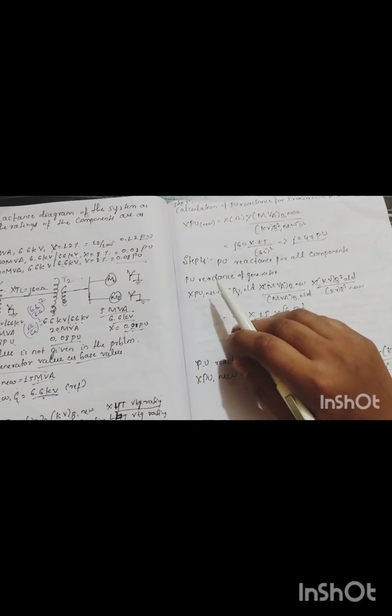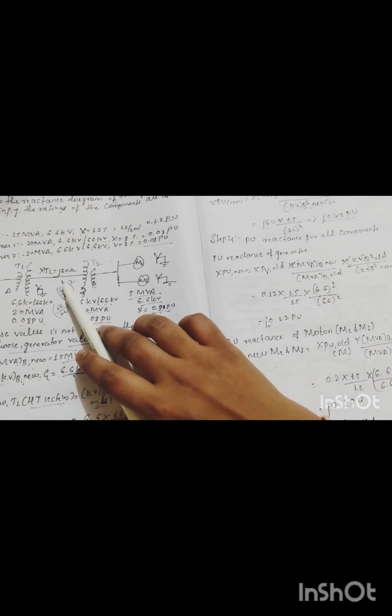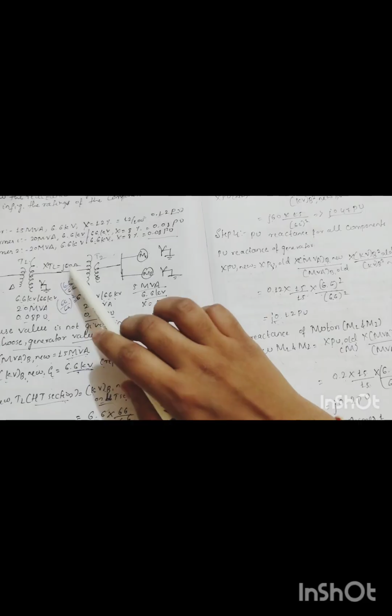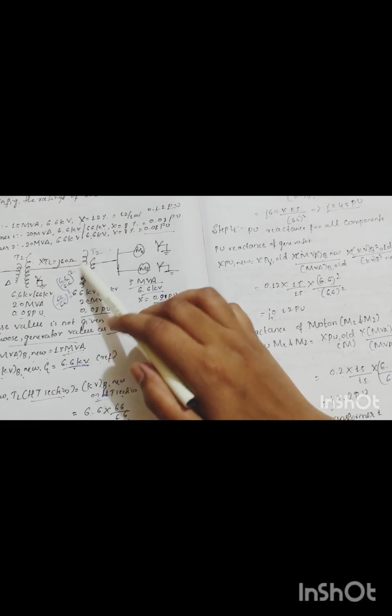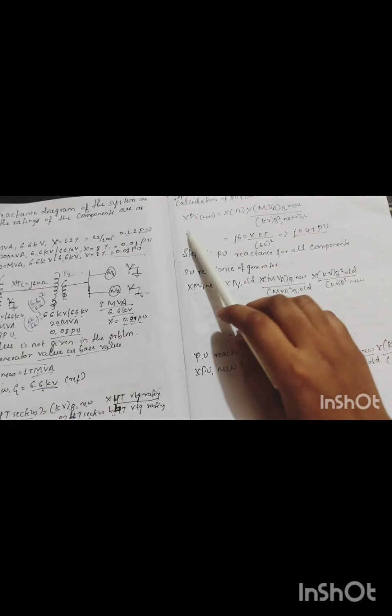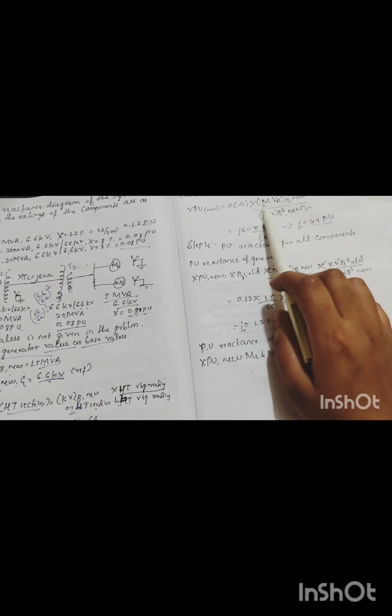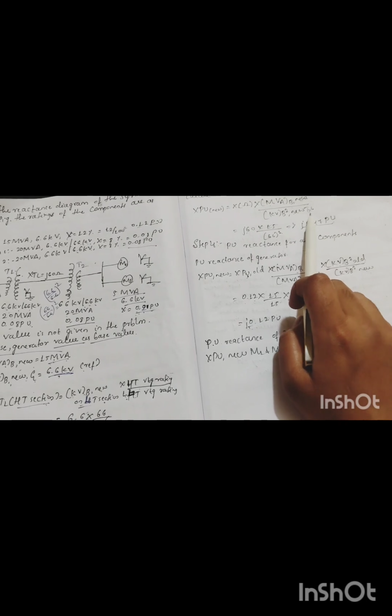In step 3, we need to calculate the per unit reactance for the transmission line. For the transmission line, they have given J60 ohm. It is given in the ohm value, right? We need to convert it into per unit value. We have the formula for that: X_pu is equal to X_ohm into MVA_B new divided by kV_B square new on transmission line.